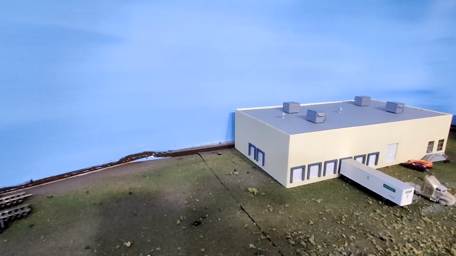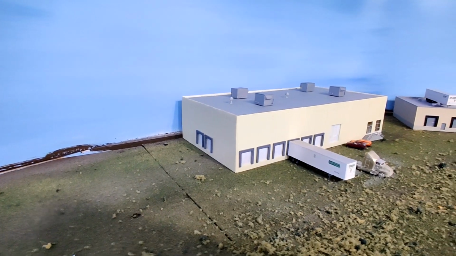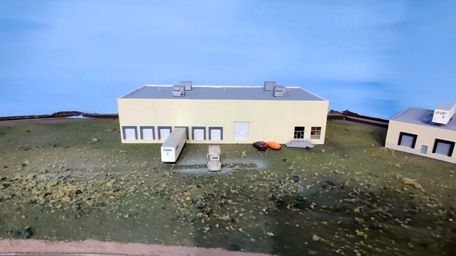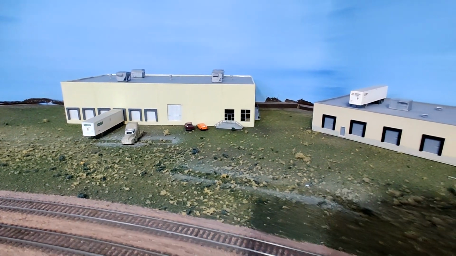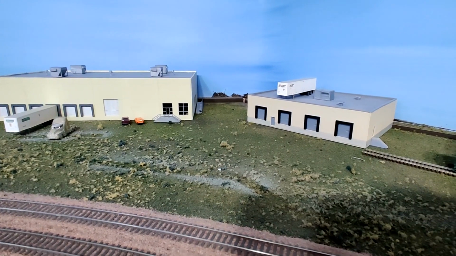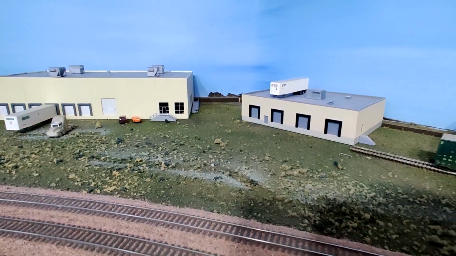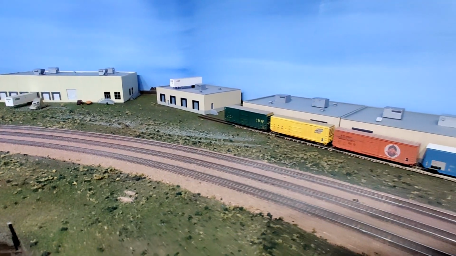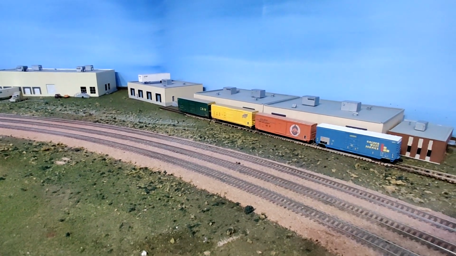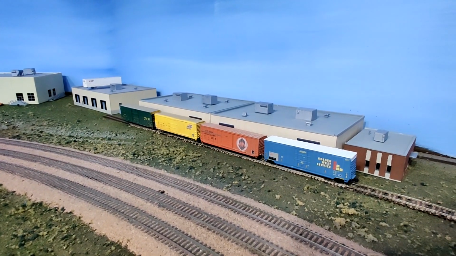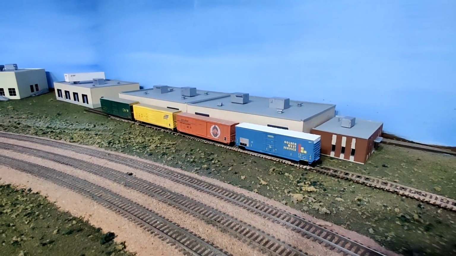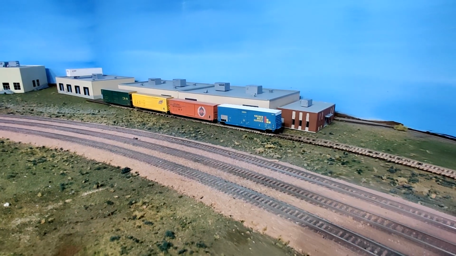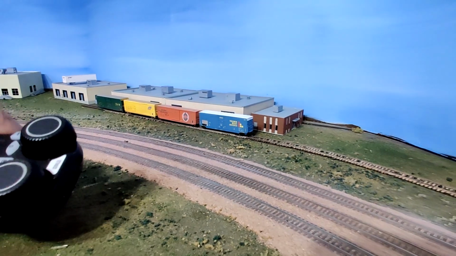This will be parking lots around the warehouse here, on two sides of this warehouse, and then continuing over into the second warehouse. So there'll be parking lots with lots of trucks. Don't know why the truck is on the roof there. And then this will be a couple more warehouses, with a siding that will be switched by the railroad.